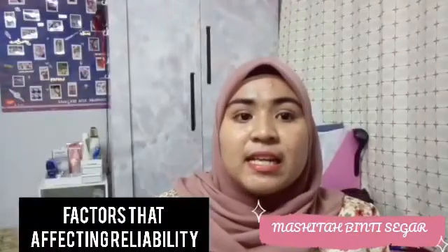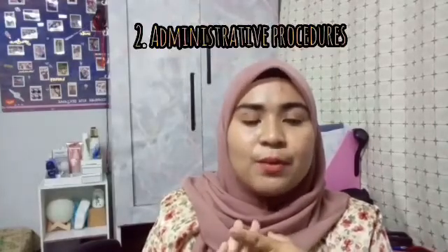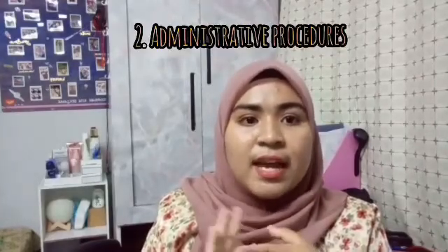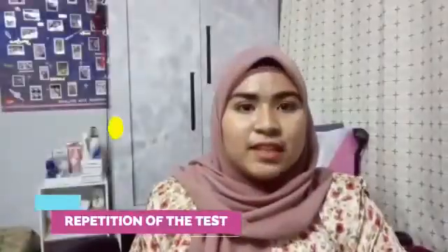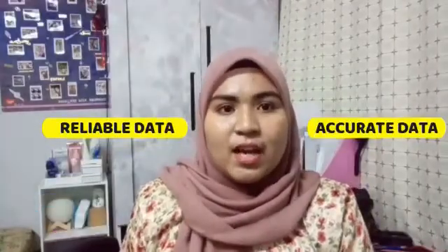Now I will proceed to the next slide, which is the factors that affect reliability. There are 3 factors. The first one is the repetition of the test. The second one is administrative procedures, and the last one is the heterogeneity of the group. The repetition of the test: to get reliable and accurate test data, we can do this pro agility test 3 times and see if the score recorded by the athlete's performance has a difference of plus minus 1 second. If yes, you can assume the data's reliability is high.